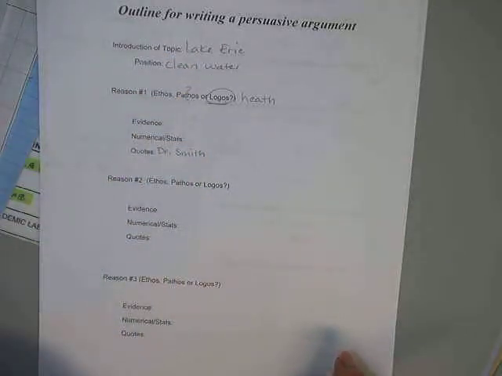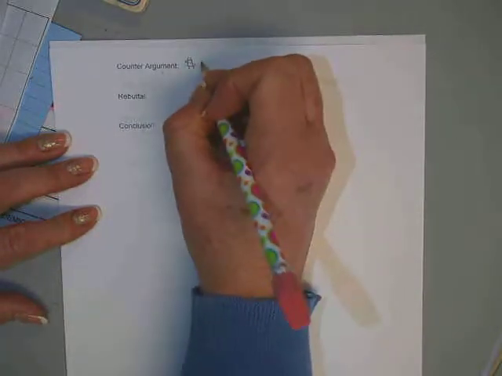Do you see how this is just designed to help you figure out where things are going to go? You don't have to write your essay on this outline. Does everybody understand what I'm showing you? So you're just jotting down notes. Okay? One, two, three. If you need to add a reason number four, you can add it.